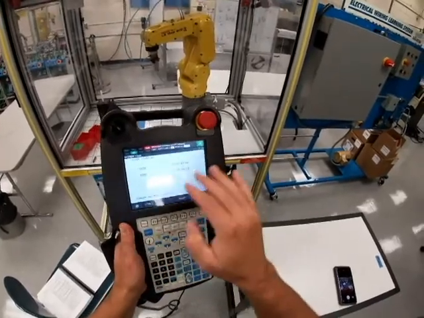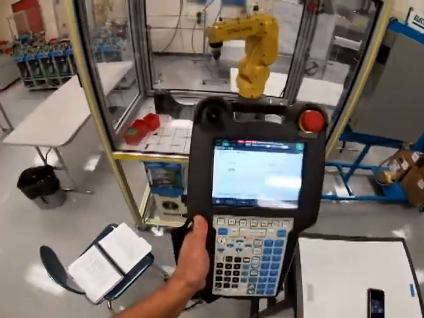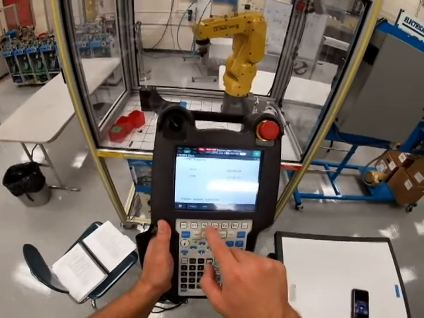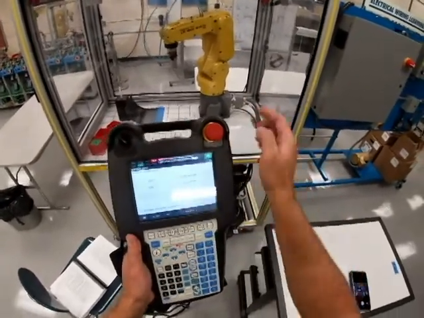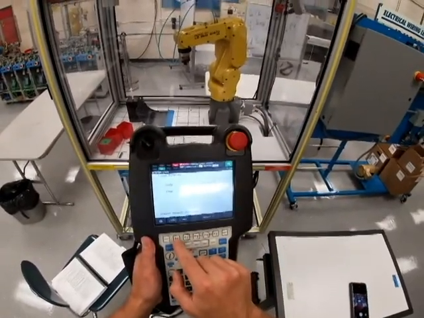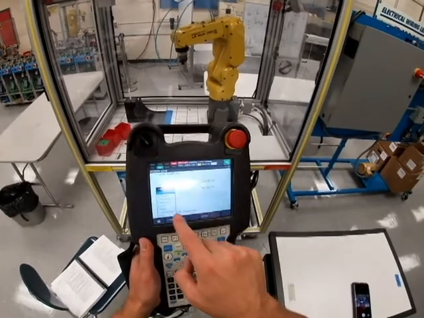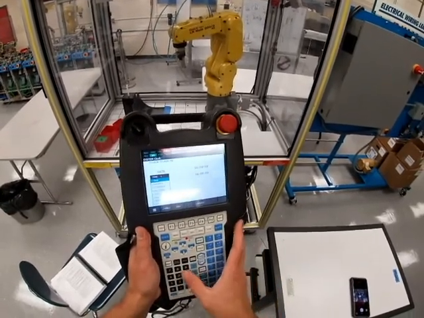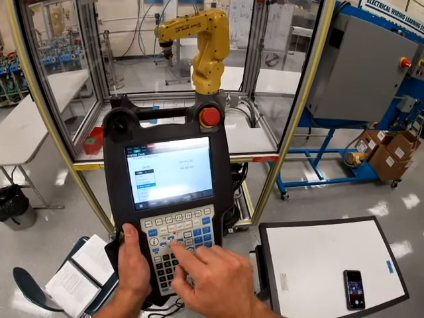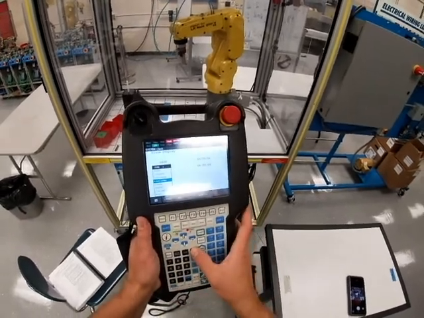All right, and then it's going to give us this display. We obviously don't want to change the clock right now. We want to change the access limits. So what we need to do is hit F1. We're going to go down to number 4. You can also toggle down with the arrows here. We're going to hit number 4 and hit enter.